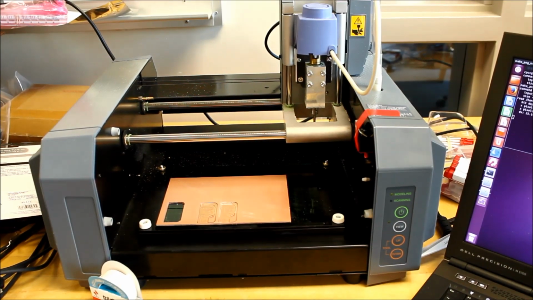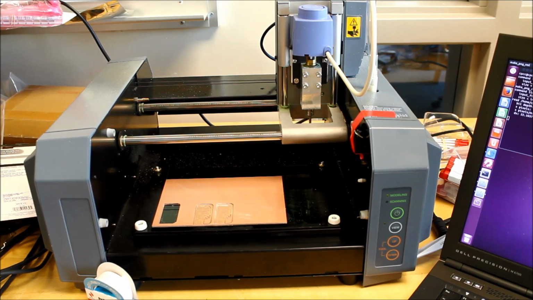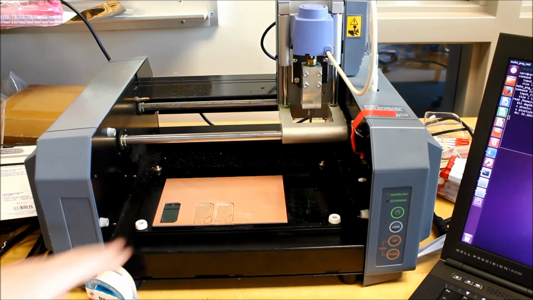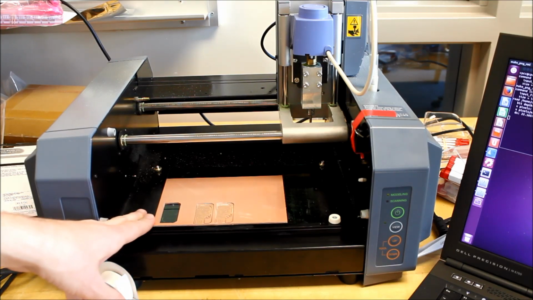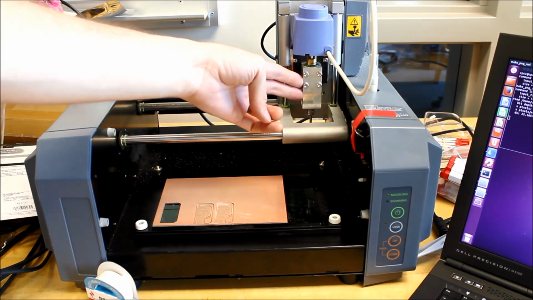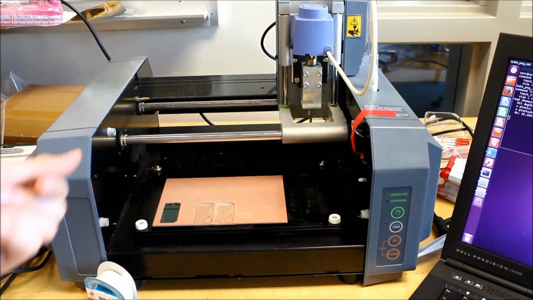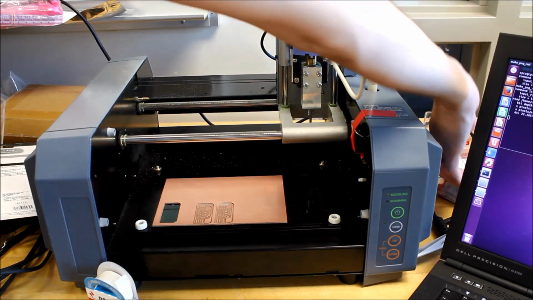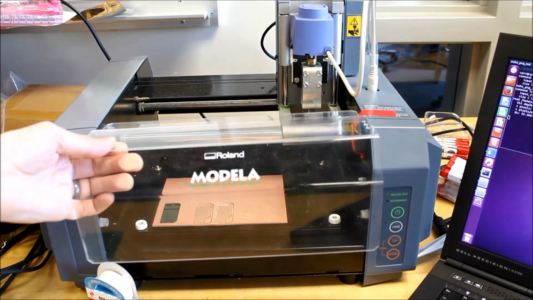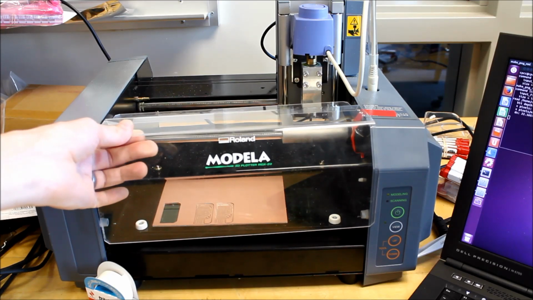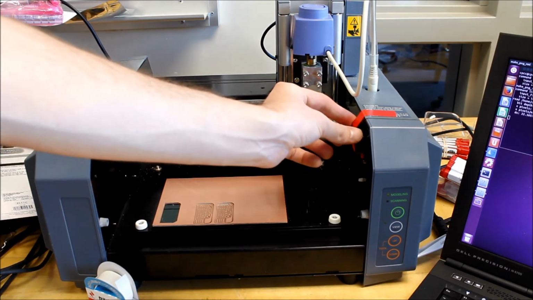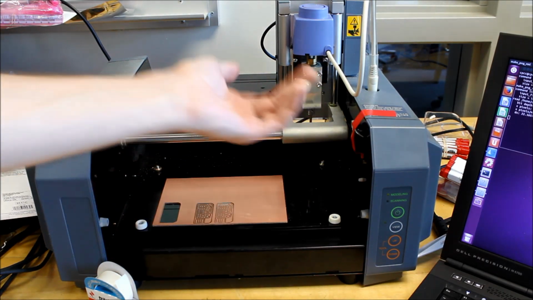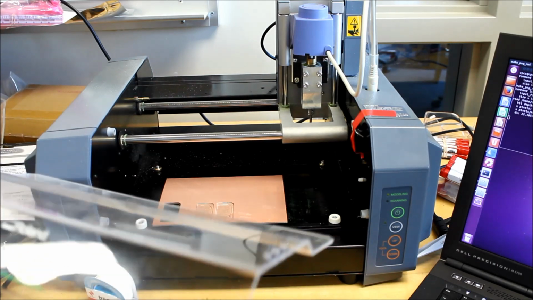So this is the Modela machine, and there's several important features of this machine. We have the plate here. This is the base. We have the spindle where you would insert the bit. Here we have a sensor that normally is attached to this cover. The reason that we've got this tape over it is because we've taken out a metal piece that actually allows us to run the machine even with the cover off.